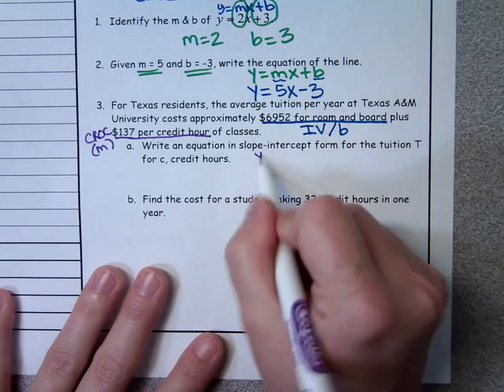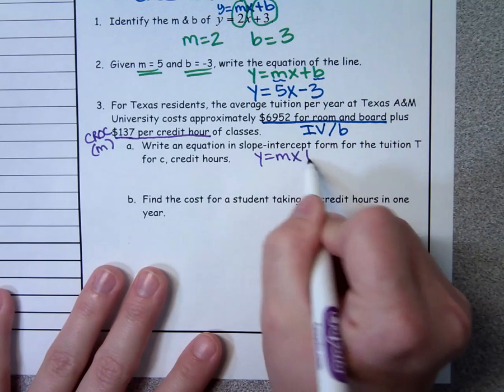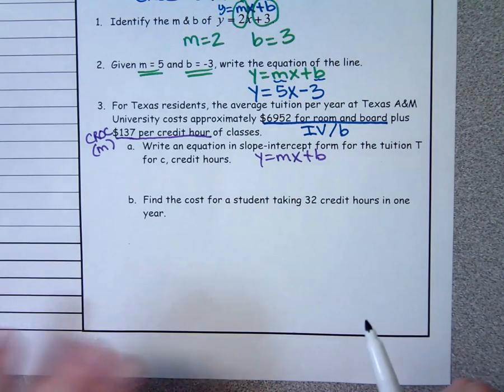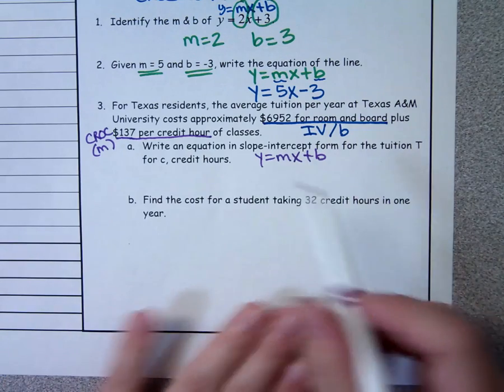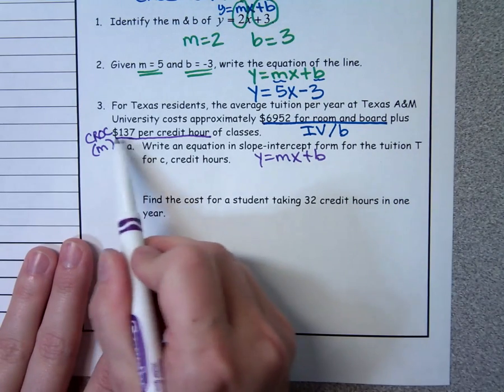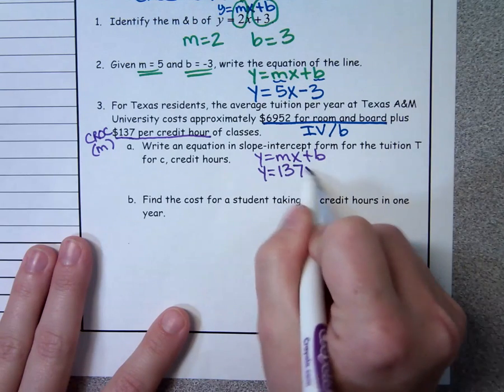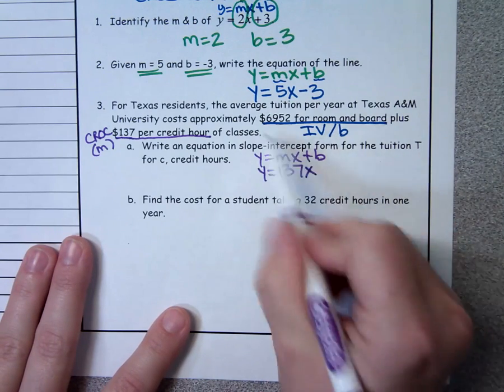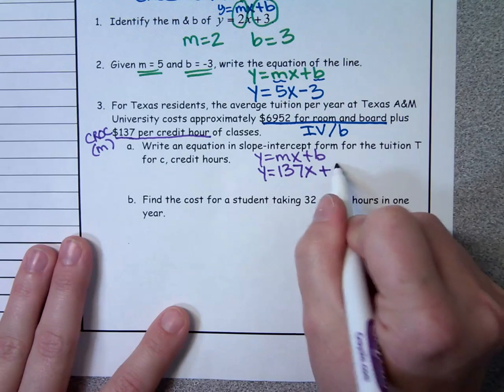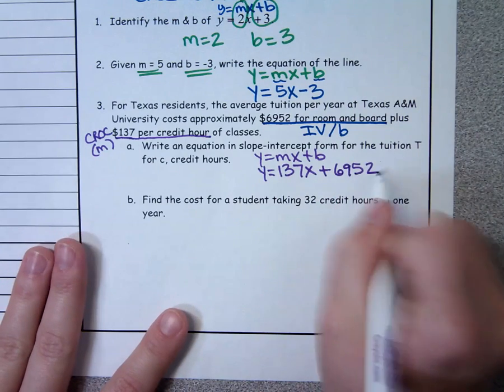Okay, so first I'm just going to try to write this in slope-intercept form, and then I'm going to make it fancy using the C and the T. So our constant rate of change, the slope, is 137, so y equals 137x, and then our initial value, our b, is a positive 6,952.